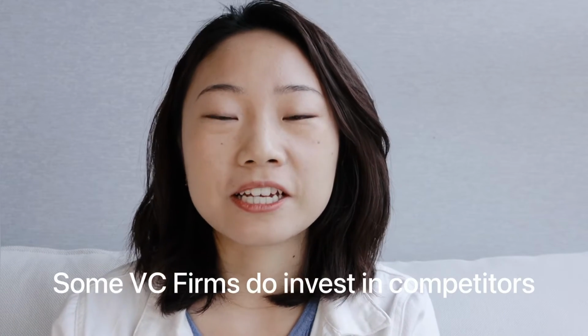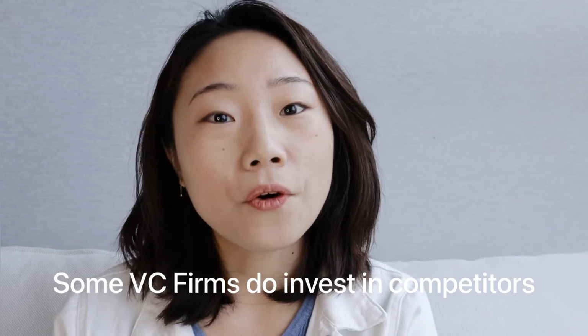However, some VC firms, especially the ones that invest incredibly early on, will invest in competing technologies, and that is not a concern at all. Another good example of VC firms that invest in competing technologies is Sequoia, because their strategy is that they believe in investing in verticals instead of picking a winner. In that case, you can also go for this type of investor, even if they have invested in your competitors.